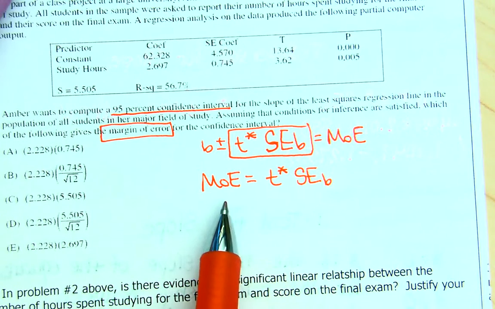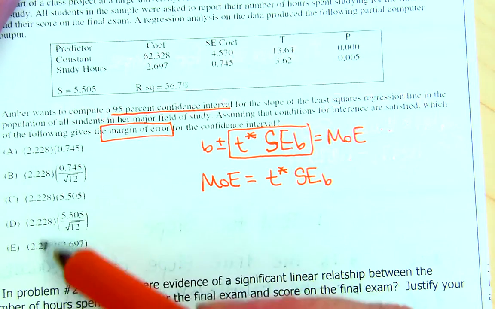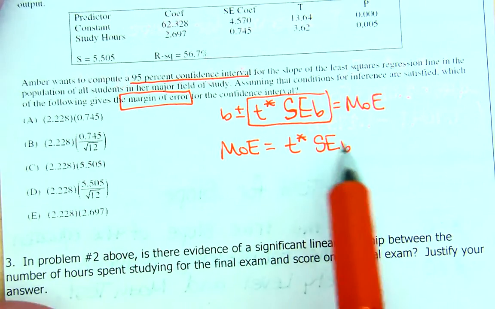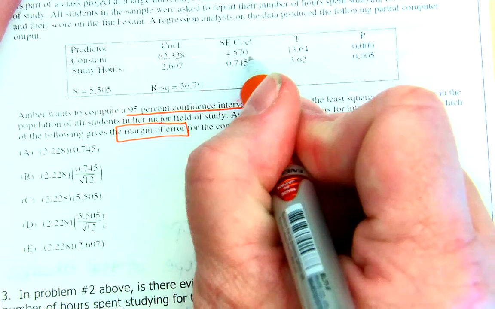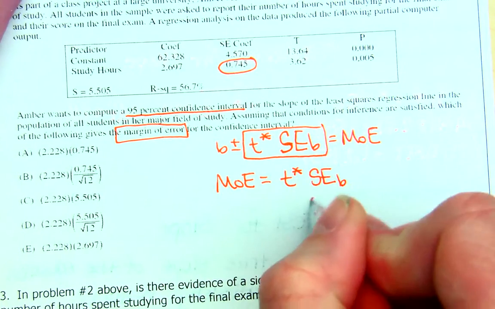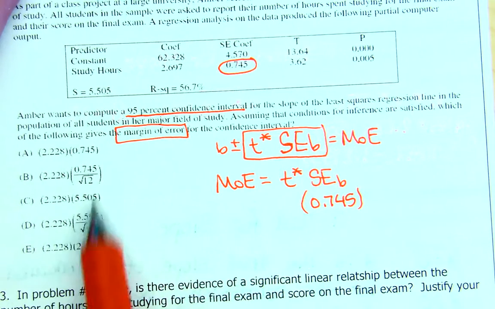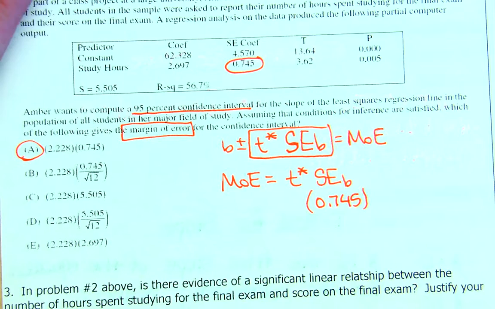So we want the t, which all of these are the same, so we don't have to look that up. Standard error, we're going to look up here and see our standard error is 0.745. So that's going to tell me which one is correct, because these are all different. So again, we have choice A.